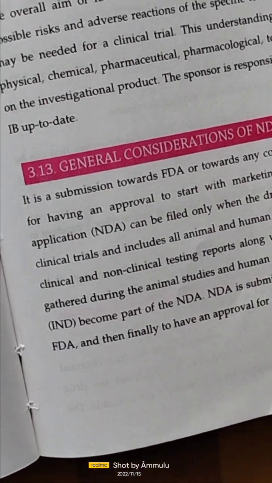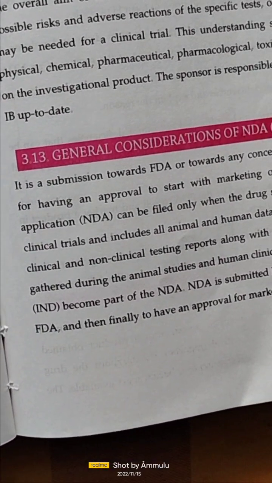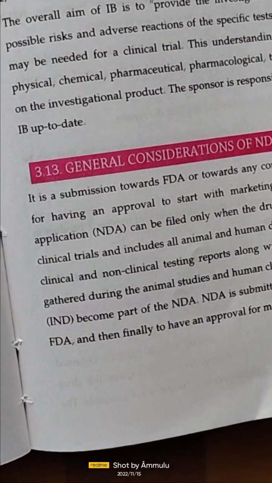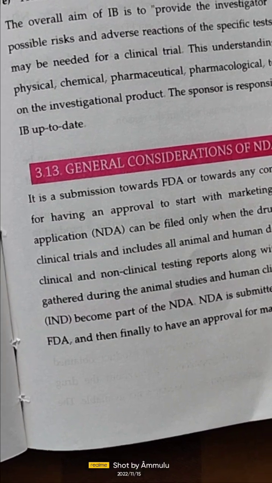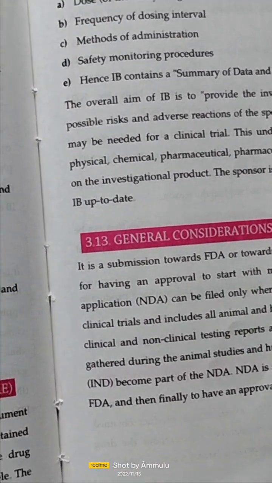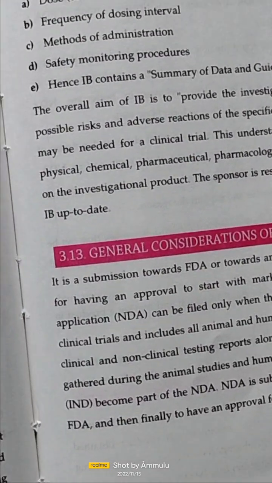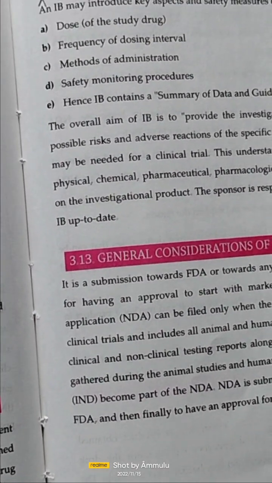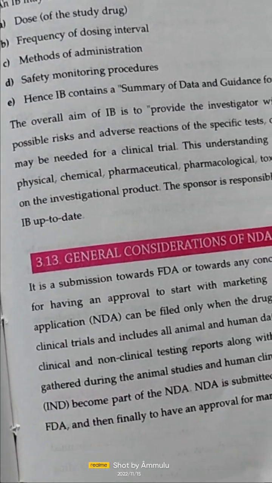Content of the investigator's brochure: table of contents, summary, introduction, description, non-clinical trials, effects in humans, data summary, and investigator's guidance. These are involved in the investigator's brochure content. After that, the new drug application.